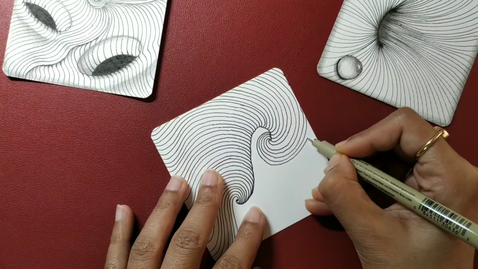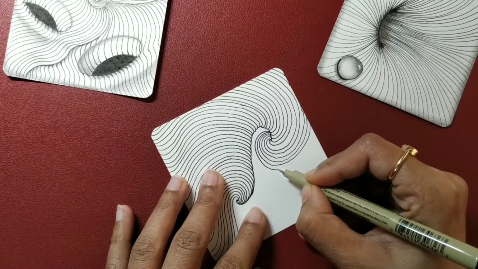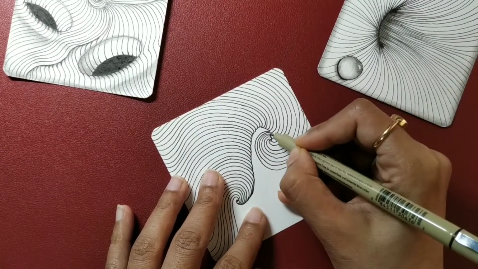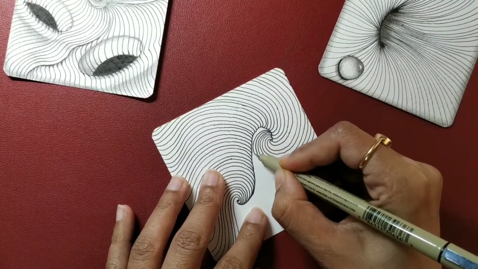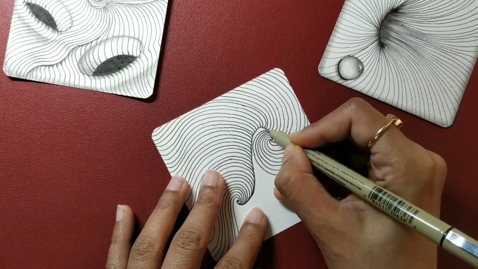First drawing my Scena using the S shape. You can use any shape. You may not use any shape, that's okay.